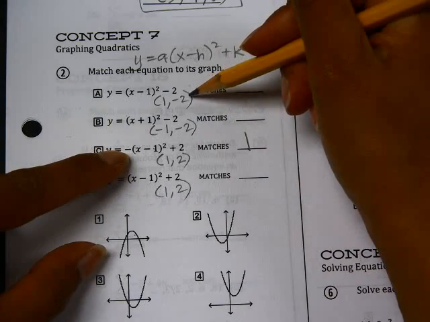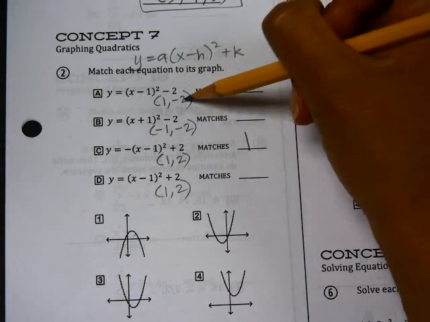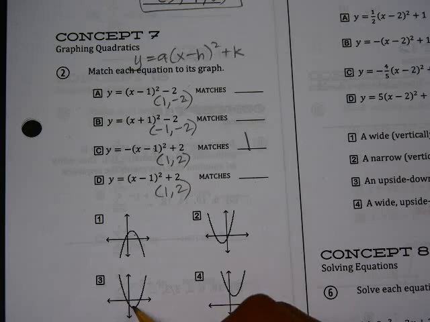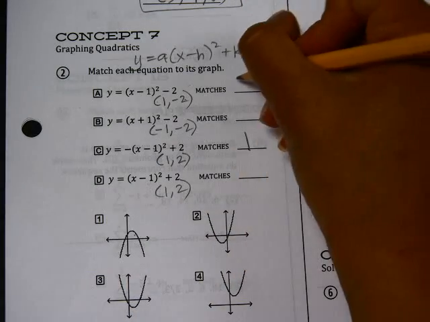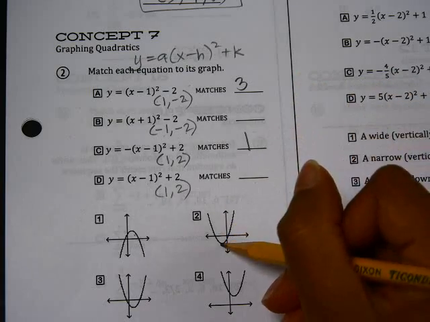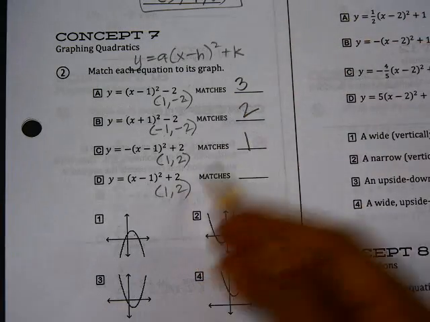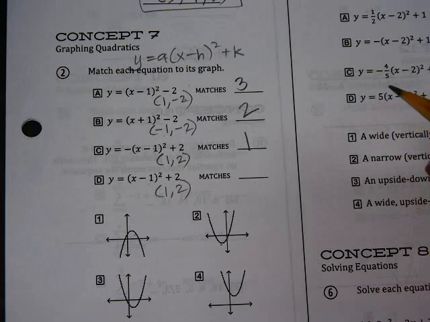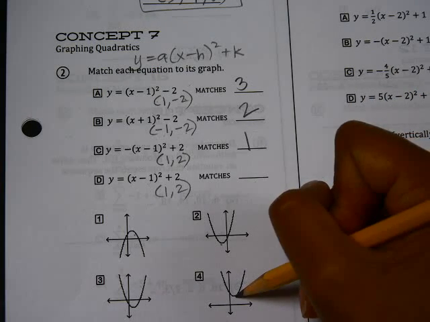For the rest, we're just going to match the vertex points. So (1, -2) would be graph 3. (-1, -2) is graph 2. And (1, 2) is graph 4.